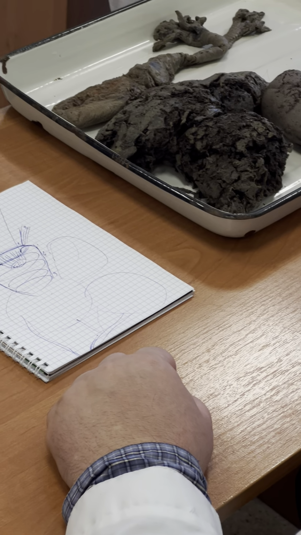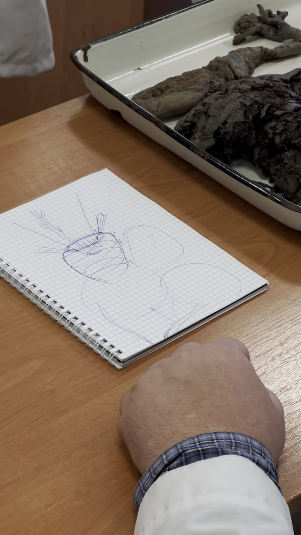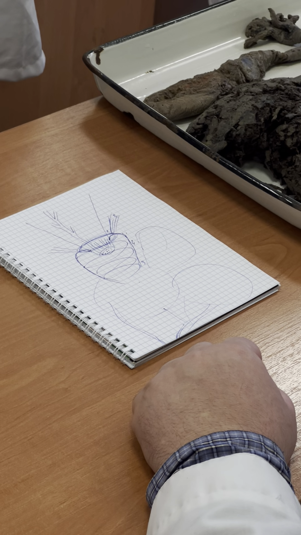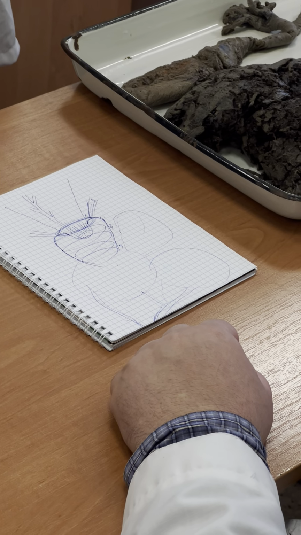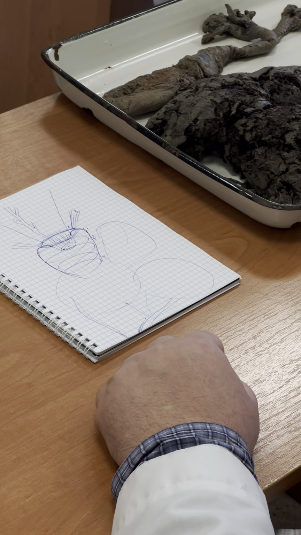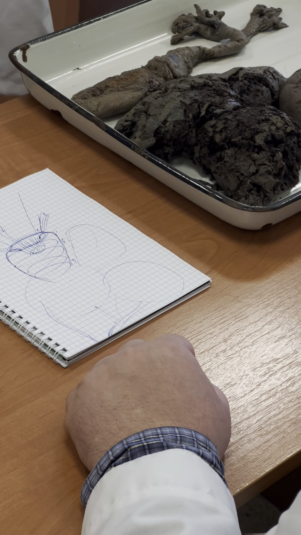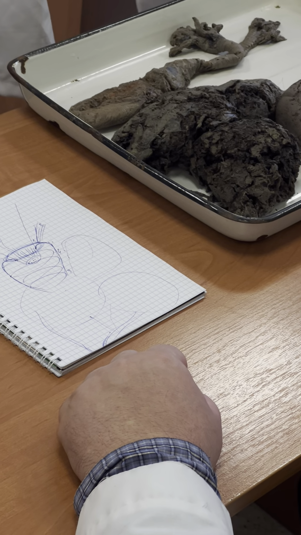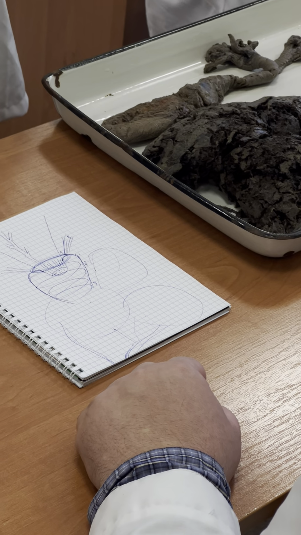And mesonephros works for the next 2 months till the 4th month of development of the fetus. After that, mesonephros is reduced, and metanephros starts to work. And metanephros works for the whole human life.